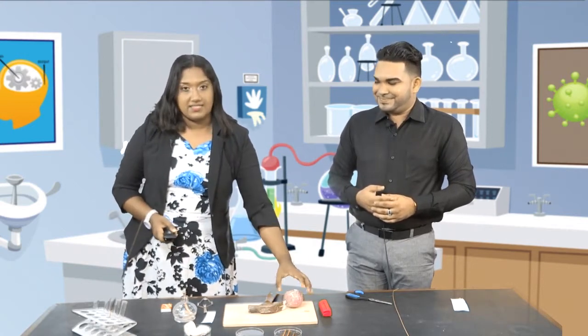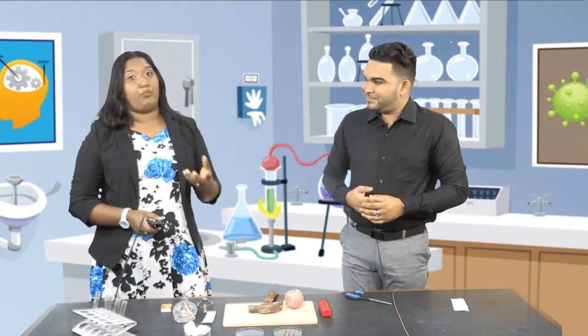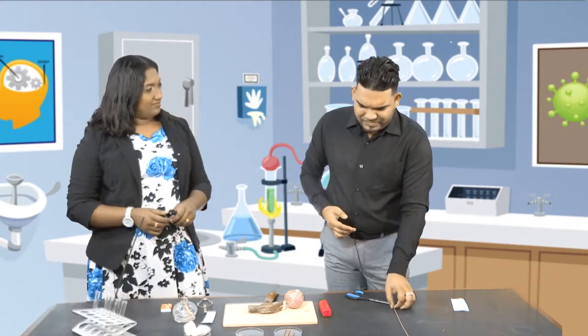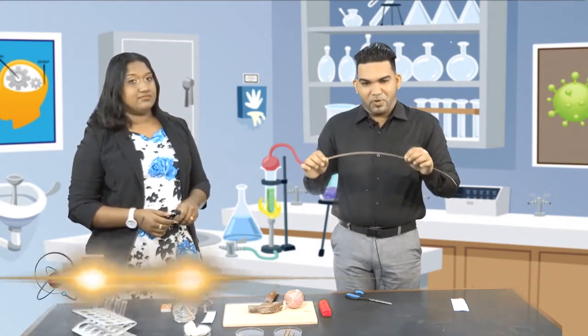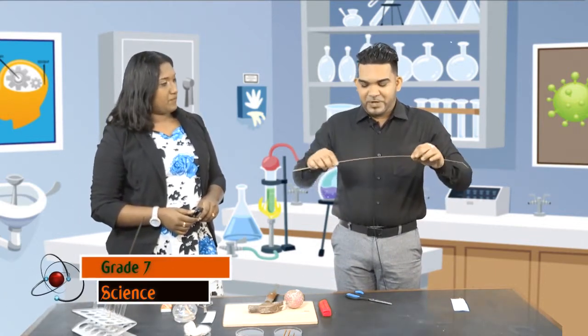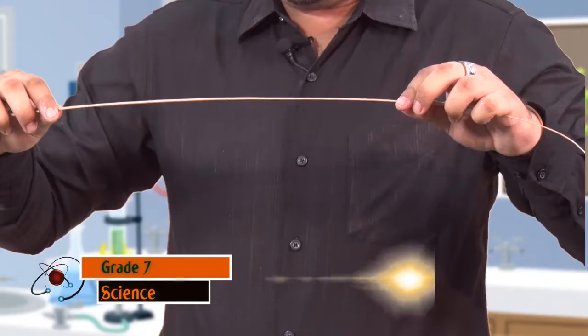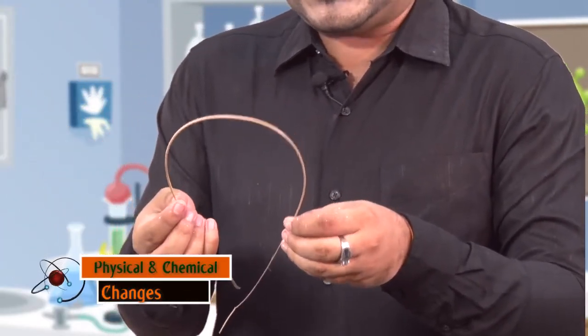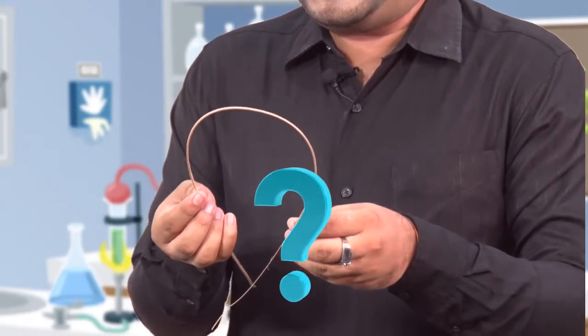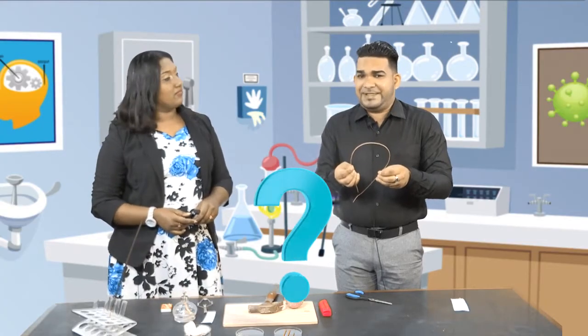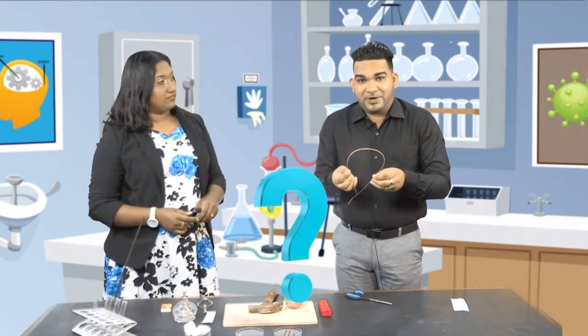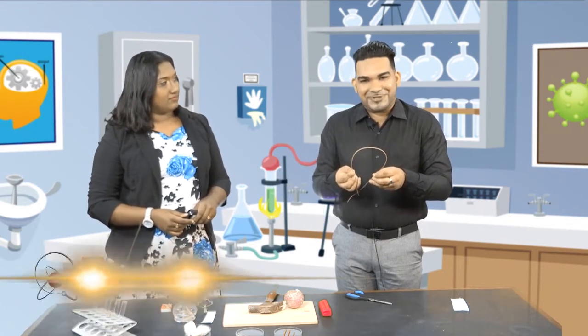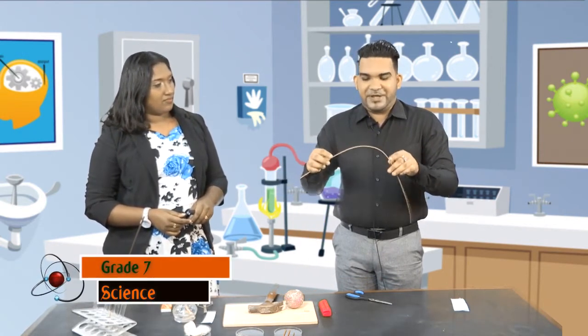Now, boys and girls, let us look at bending and breaking. Sure, and for that, I would demonstrate it by using a pointer. Of course, you can do this at home. So we have a straight pointer, and I'm going to bend it. The process of bending. Did the pointer change to something else? Can you still identify this as being a pointer? Yes, of course you can. Let us now break the pointer.